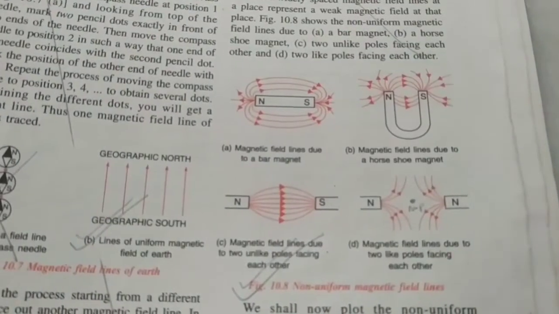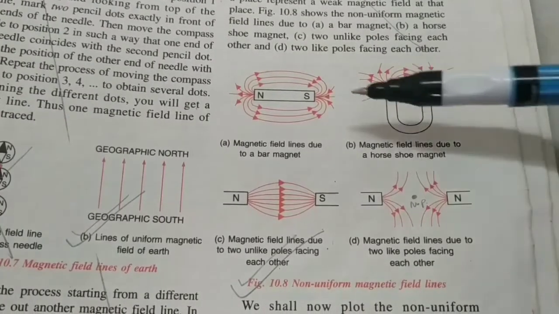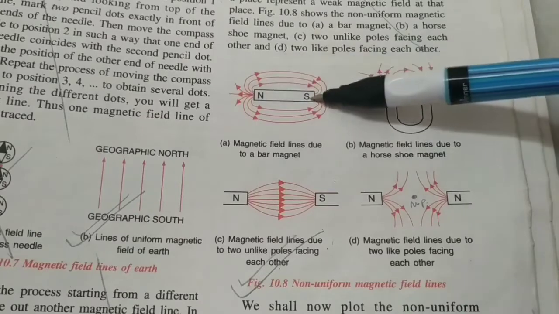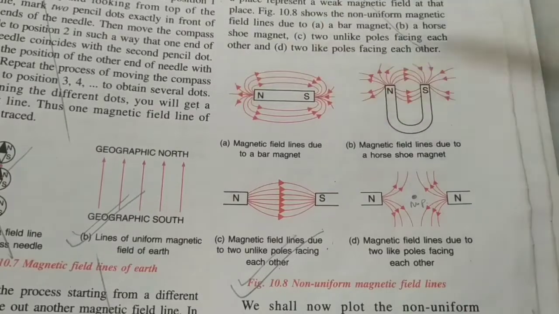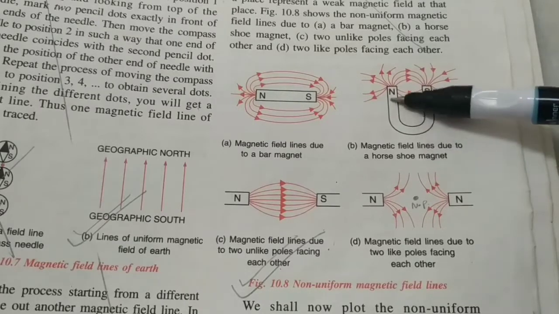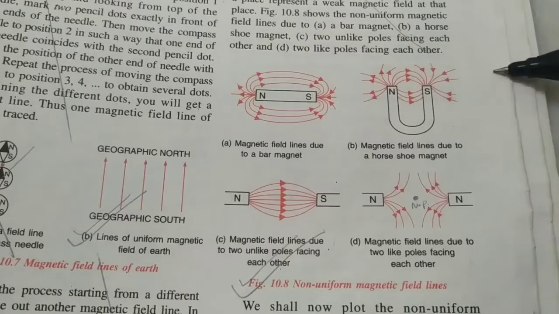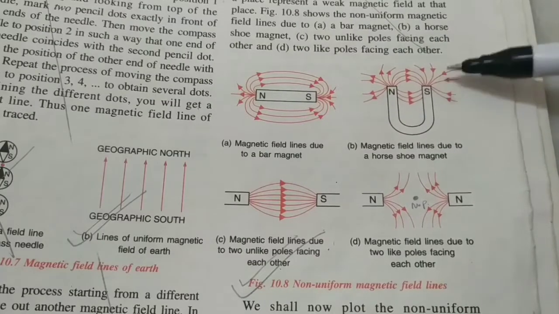Look at these diagrams, which you have to practice. The first diagram is straightforward. It's always from the North Pole to the South Pole. What if it's a horseshoe magnet? Well, again, it's from the North Pole to the South Pole. Yeah, some of them are going from the North Pole to the Earth's magnetic South Pole, or coming from the Earth's magnetic North Pole to the magnet's South Pole.